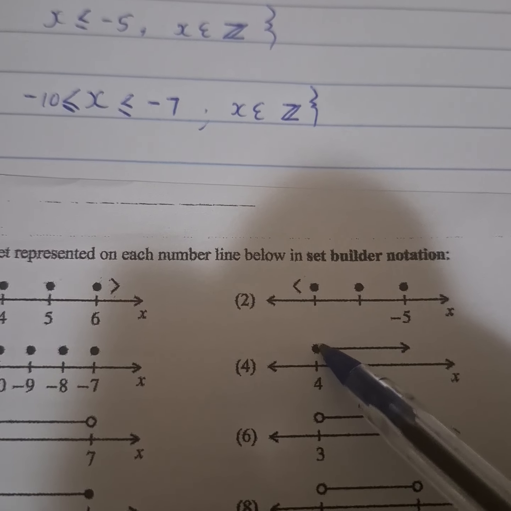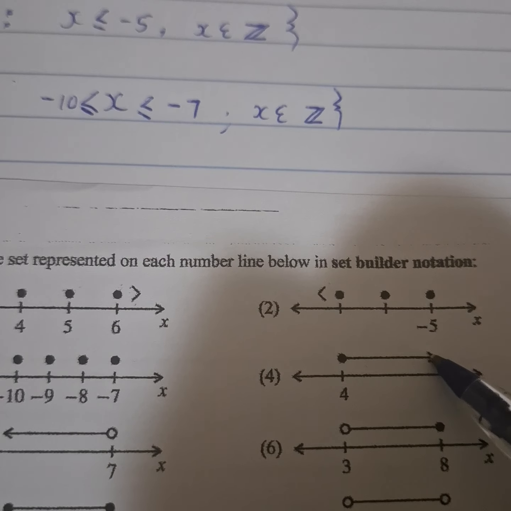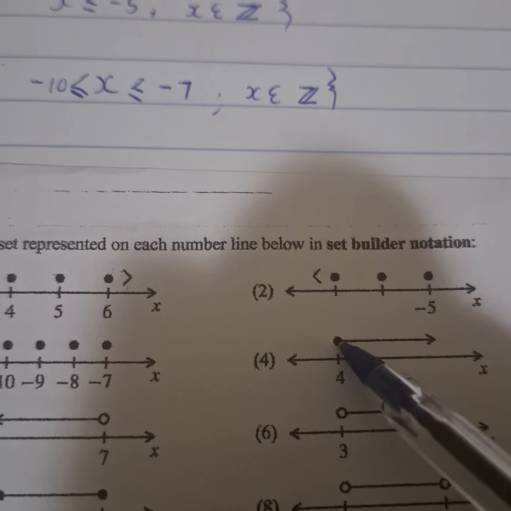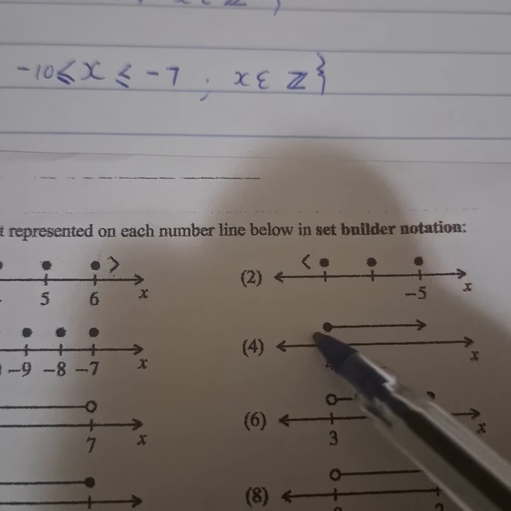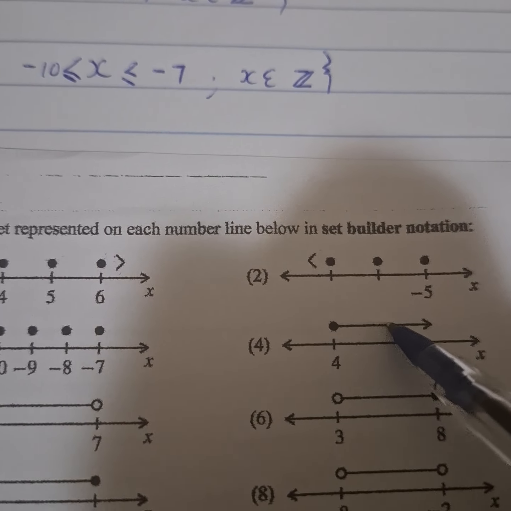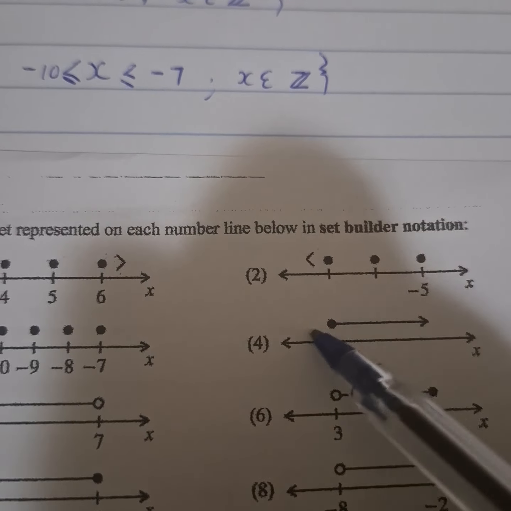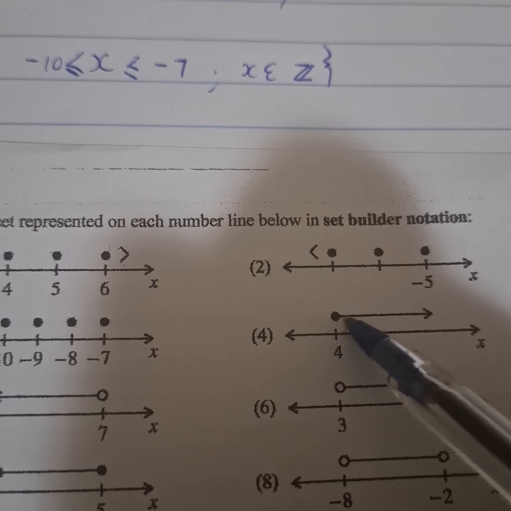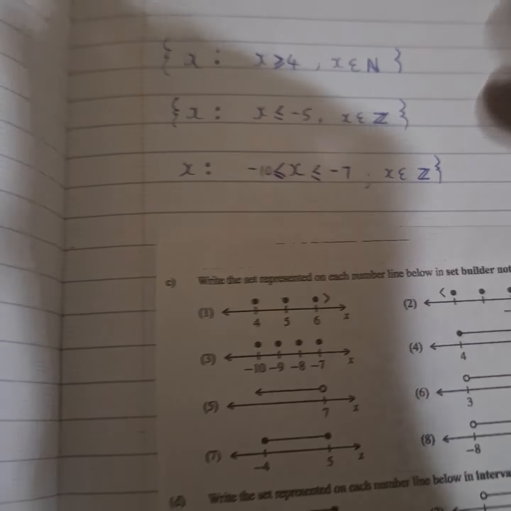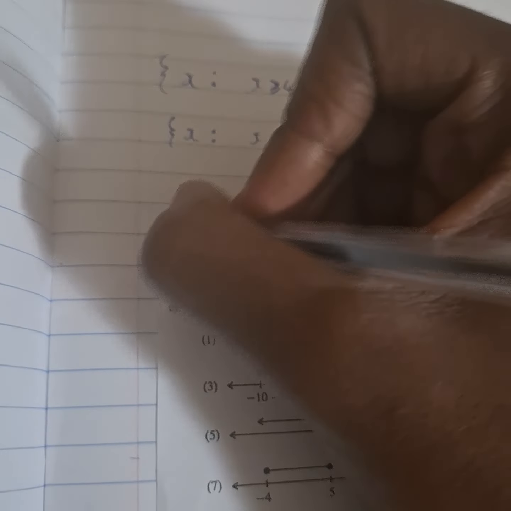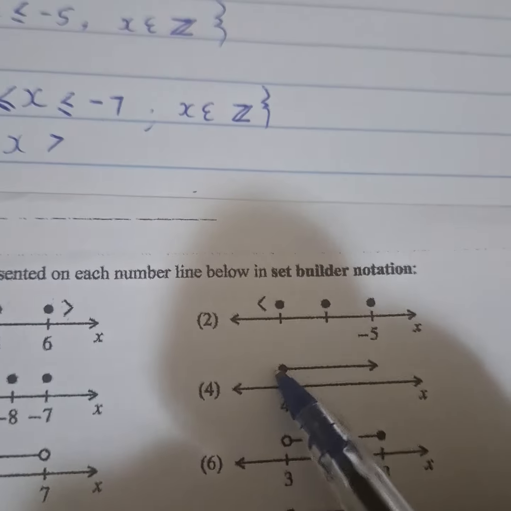You can see here there is a shaded dot with an arrow this time round. So this indicates that all numbers from 4 onward are part of the set of numbers that we are taking into consideration. So we can say here x such that x is greater than what? 4.